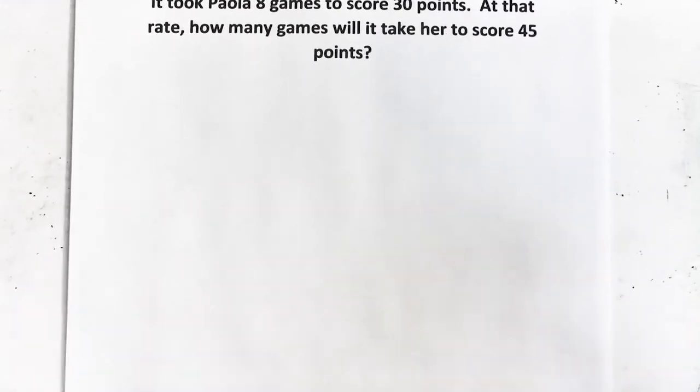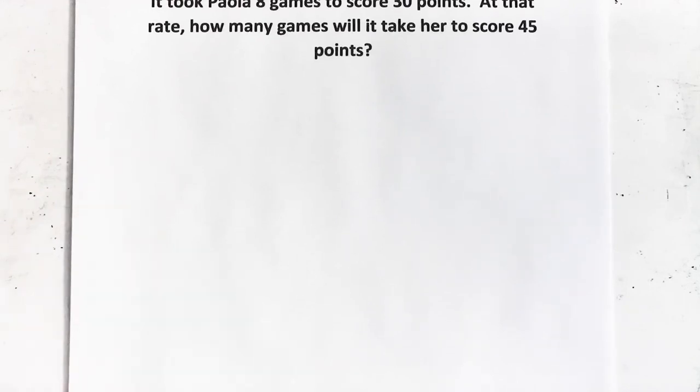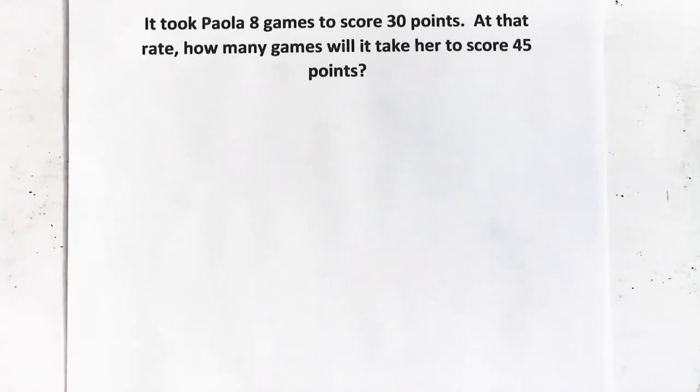Here's our next problem. The last one we're going to do together today. It said it took Puelo 8 games to score 30 points. At that rate, how many games will it take her to score 45 points? So I'm going to give you a second to solve this. So how did you solve it?